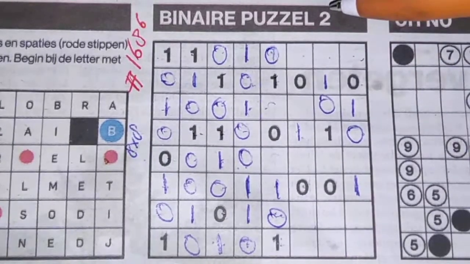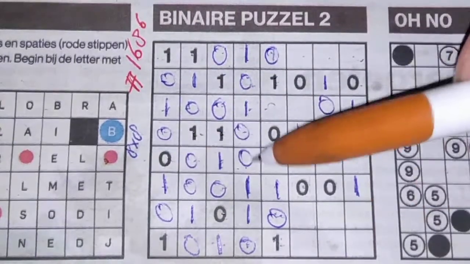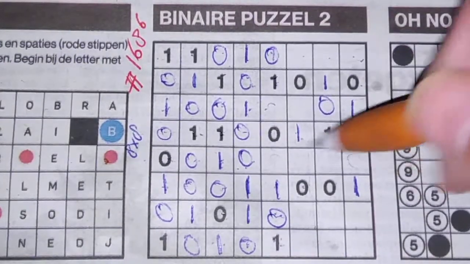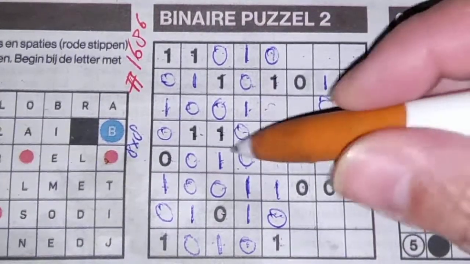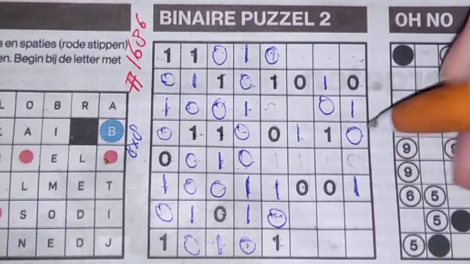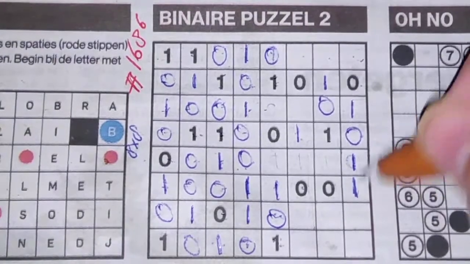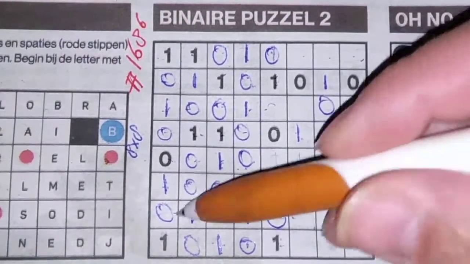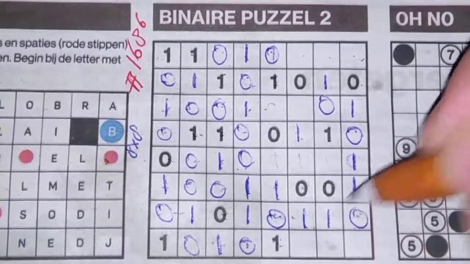Then 3 O's. If I place the fourth one here, then we have 3 ones in a row in this row. Not allowed, so this cannot be an O. This should be a 1. Double 1 here, no, there, no. 4 O's, so the rest are ones.